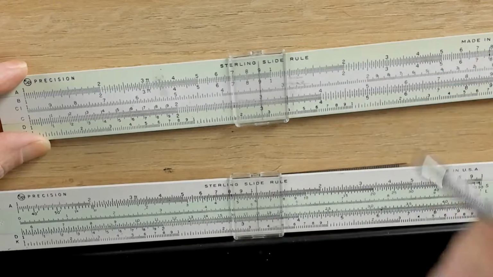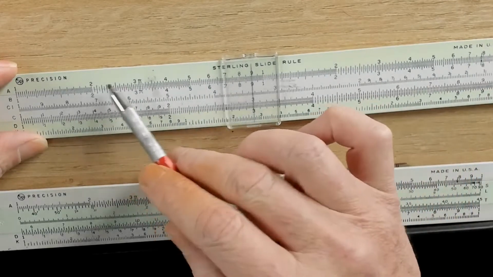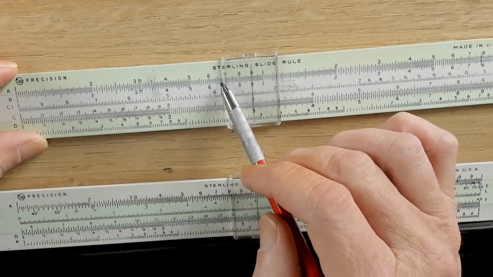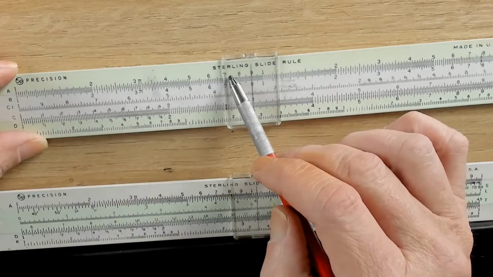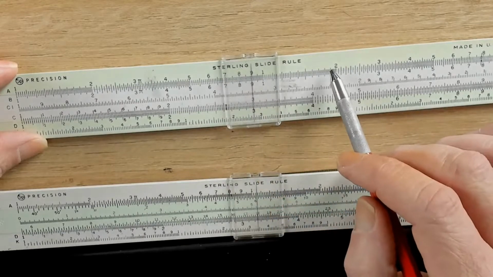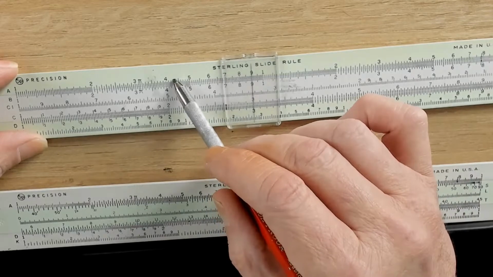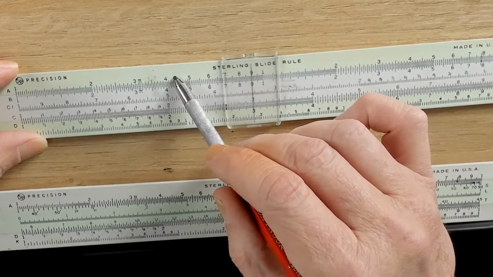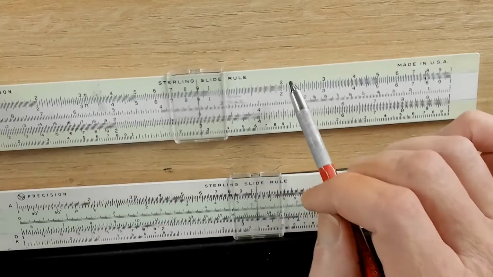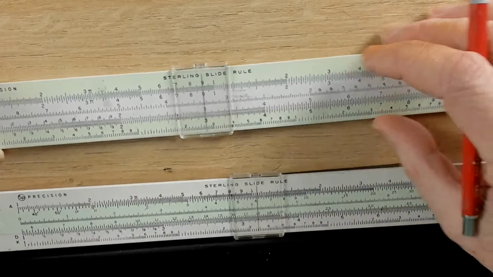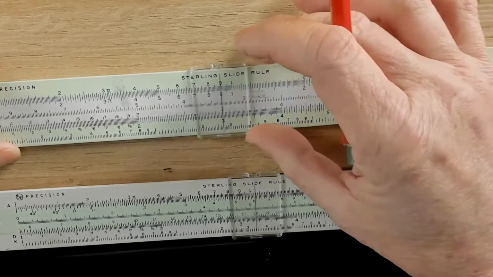Now, there's an interesting trick that you have to remember with the AB scales. If it's an odd number of digits to the left of the decimal place, you will read that on the left side. If it's an even number, you'll read it on the right. So, for example, we just saw 9. That's a single digit number, and that's odd.